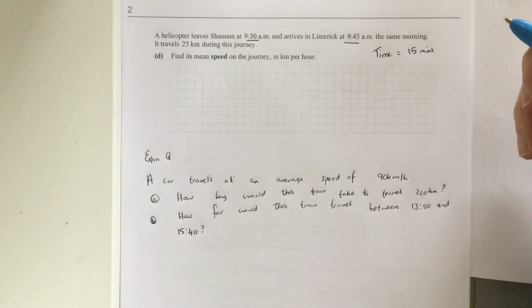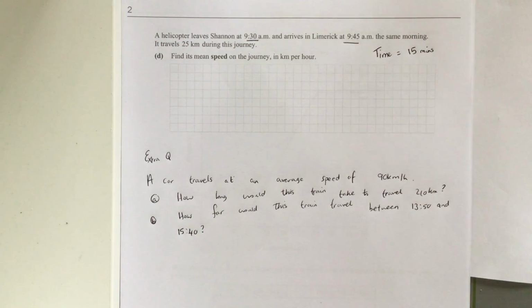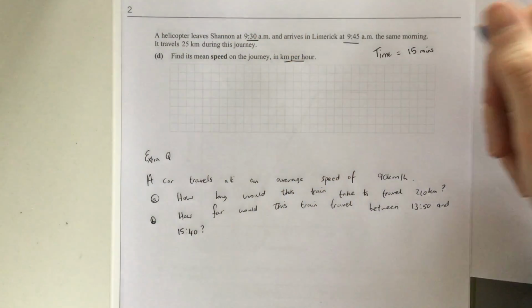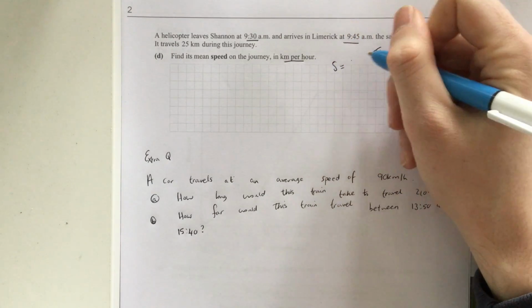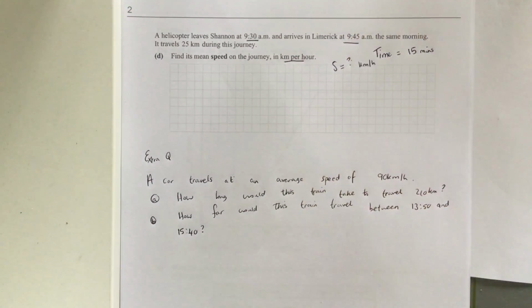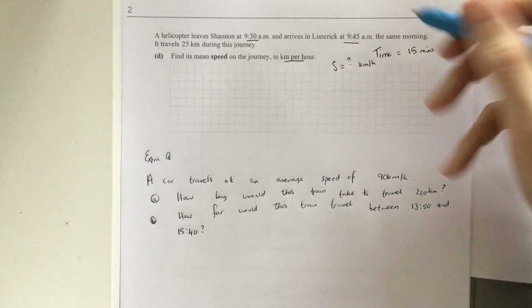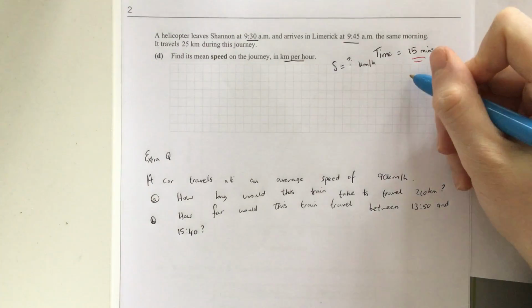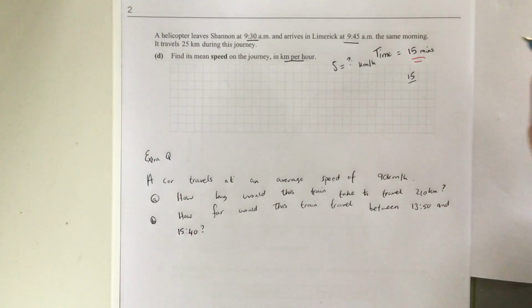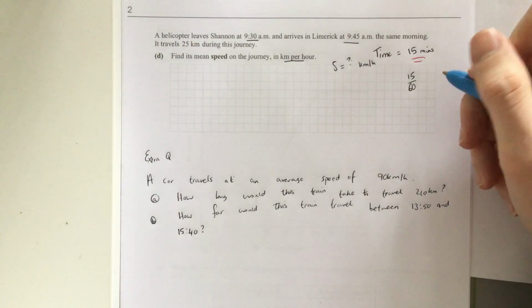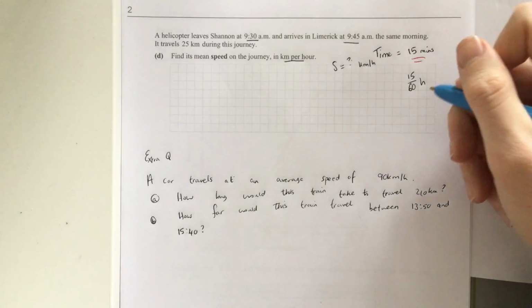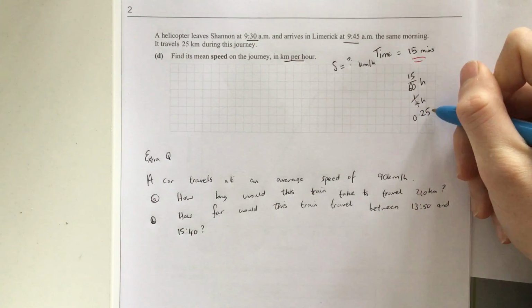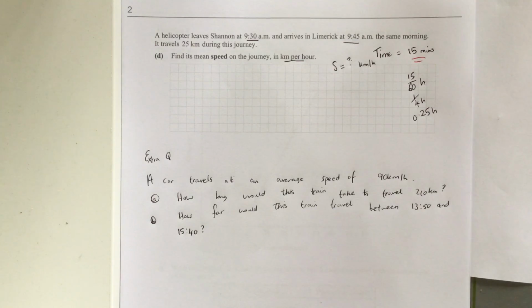Now remember what we said previously, normally we want that in hours, and let's see if that's the case for this one. It says find the mean speed on the journey in kilometers per hour, so definitely we want to find speed, and it has to be in kilometers per hour. So I'm going to have to convert this one again. Remember, minutes are fractions of hours. So that's 15 out of how many minutes there are in an hour, which is 60. So I have 15 out of 60 in terms of hours. But sure, that would be a quarter of an hour. Or as a decimal, it would be 0.25 hours. Again, you could use your calculator on that to get the value there.